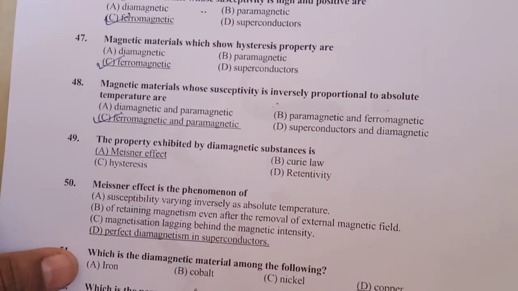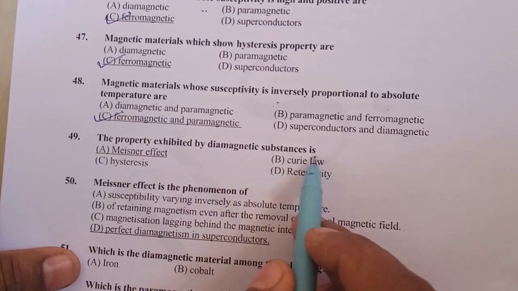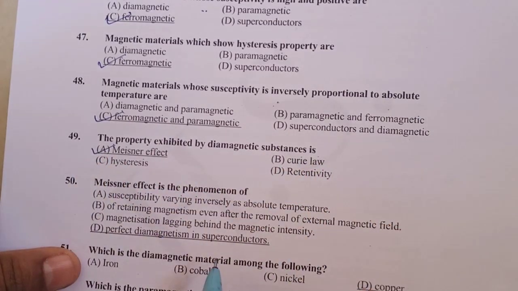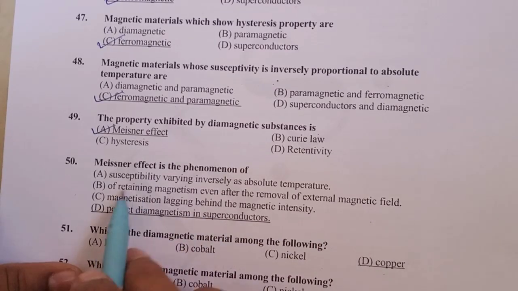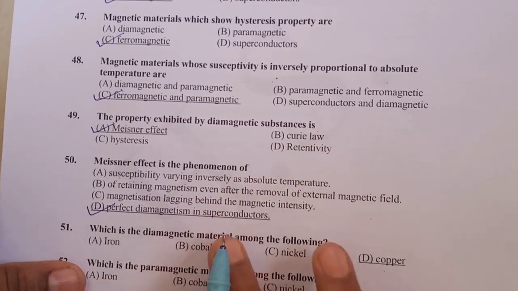The property exhibited by the diamagnetic material is called Meissner's effect, perfect diamagnetism. The Meissner effect is the phenomenon of perfect diamagnetism in superconductors.